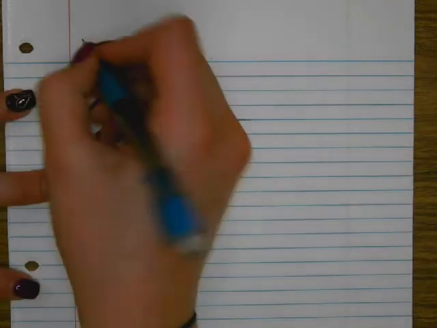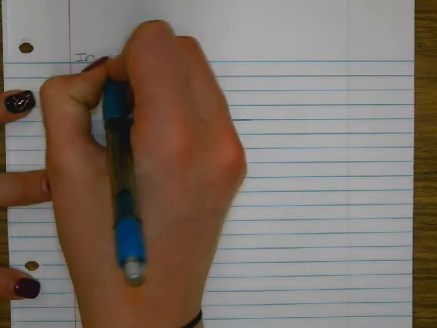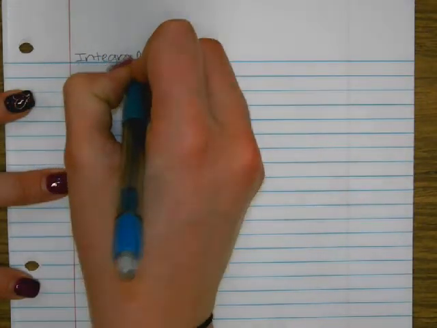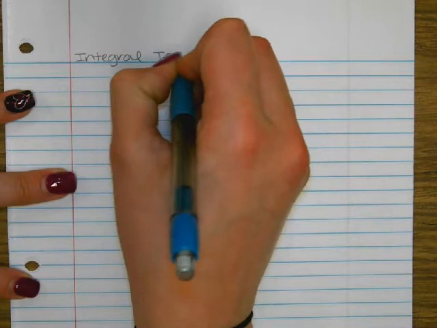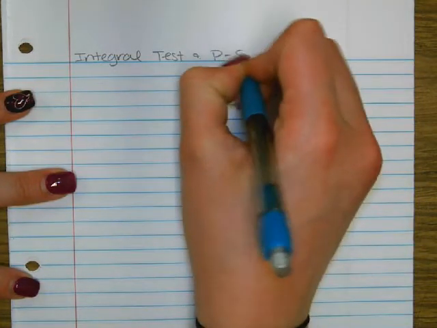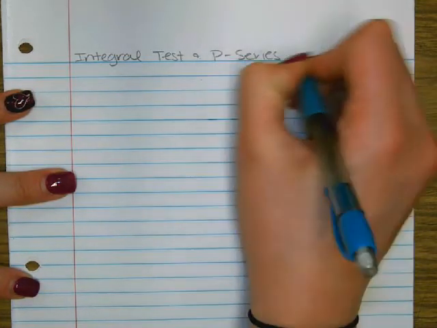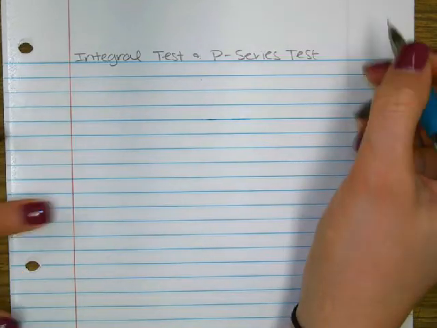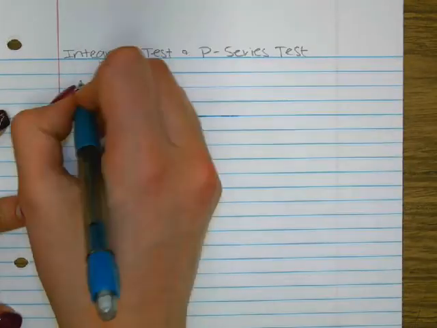All right, this video is going to be on two different tests that we can use to see if a series will converge or diverge. So we're going to do the integral test and the P series test. So first we're going to talk about the integral test.